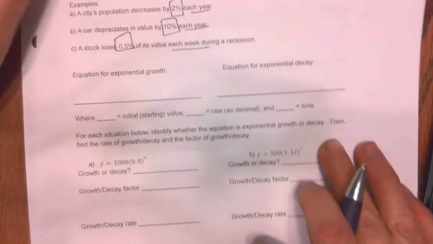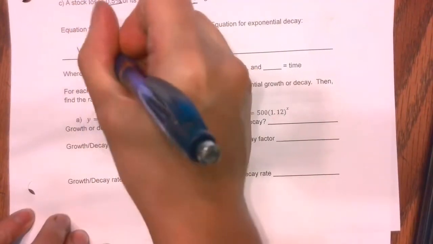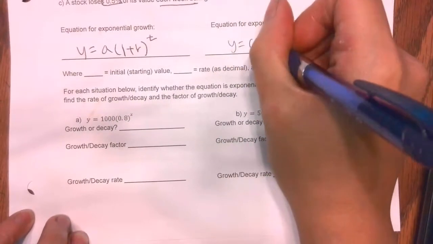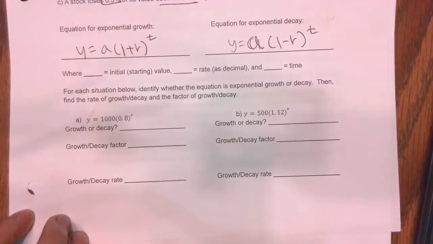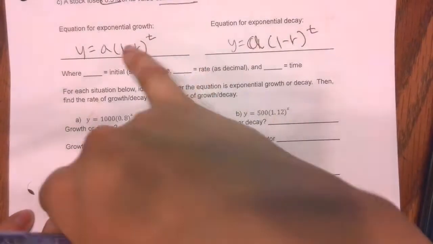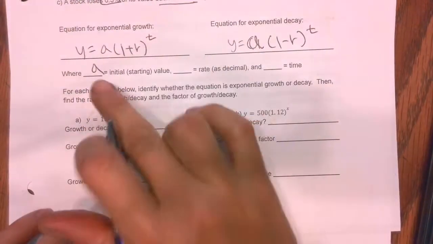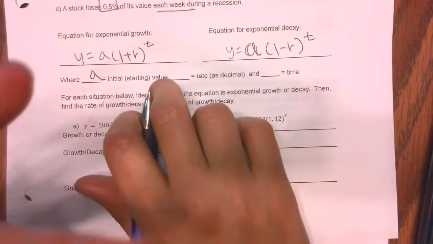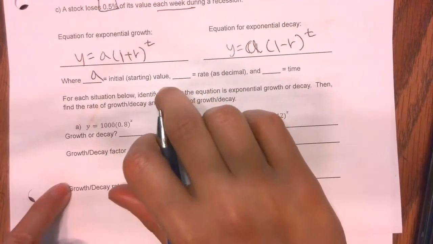All right, so what is the formula or equation we use for exponential growth and exponential decay? Exponential growth is y equals a times 1 plus r to the t power. Decay, y equals a times 1 minus r to the t exponent. So the only difference between growth and decay is the plus and minus. Where a represents the initial value. So how many people do you have at the beginning? How much money did you put in at the beginning? All of that is the A, initial value.